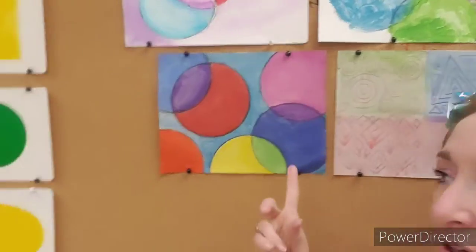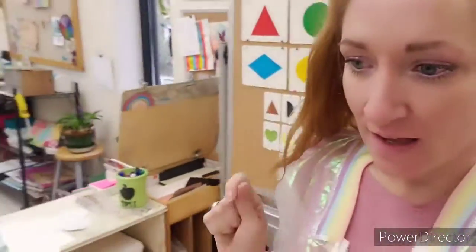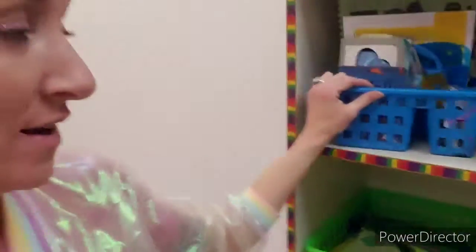And there are tricks. The cheat to making shapes is using something like a lid to make nice, perfect circles. And maybe the bottom of your crayon container to make a rectangle. Let's see, what else could we use? A baby food container to make shapes. There are things all over, and when you start looking for them, you'll realize, I've got things all over the place. You might even have a whole basket of stencils like I do here.